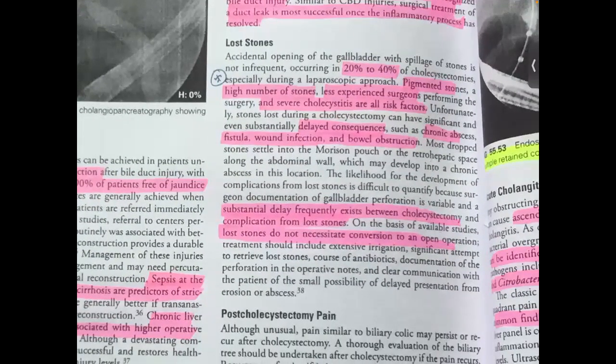So lost stone is accidental opening of the gallbladder with spillage of stones, which occurs in 20 to 40% of cases of cholecystectomy, especially during lap. So pigmented stones, a high number of stones, less experienced surgeon performing the surgery, severe cholecystitis are all risk factors for losing stones. So delayed consequences. What are delayed consequences? Chronic abscess, fistula because of erosion, wound infection, and bowel obstruction.